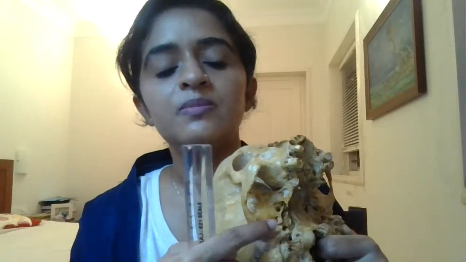Since this tegmen tympani is a part of the petrous part, you use that petrous part to divide the squamotympanic fissure into two. The one lying closer to the squamous part, you call petrosquamous, and the one lying closer to the tympanic part, you call petrotympanic. Hope that is clear. That is how the squamotympanic fissure is divided into petrosquamous anteriorly and petrotympanic posteriorly.